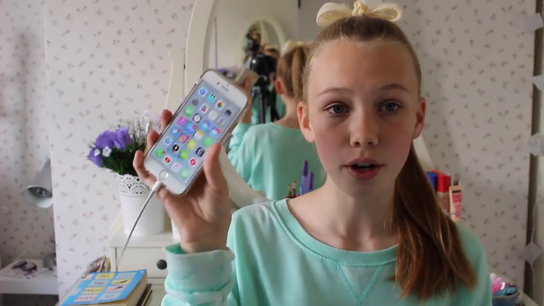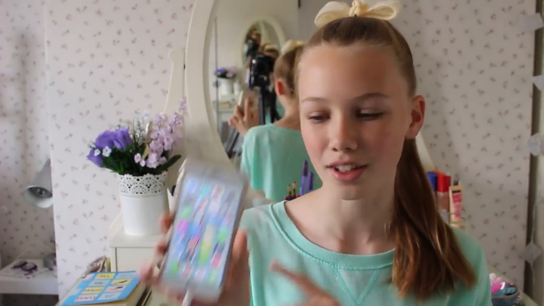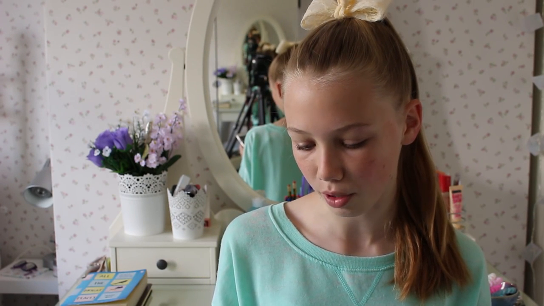But first, before I show you how I edit them, I'll show you what I use to take my photos. A lot of the time I use my phone, which is the iPhone 6 in silver. It has such great camera quality. I sometimes put it on square and sometimes on photo. The quality is really good on the iPhone cameras.